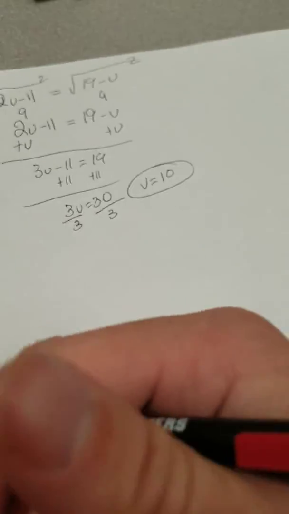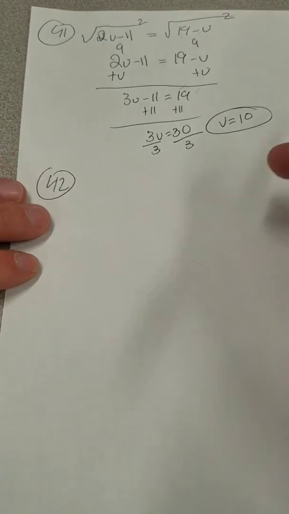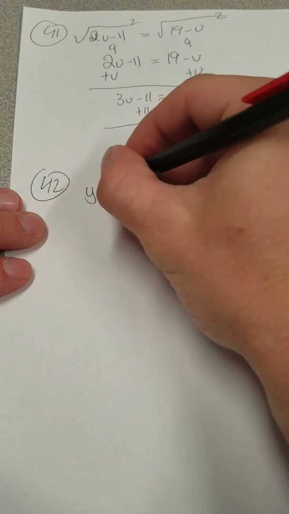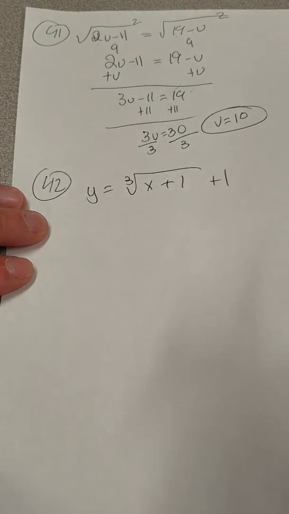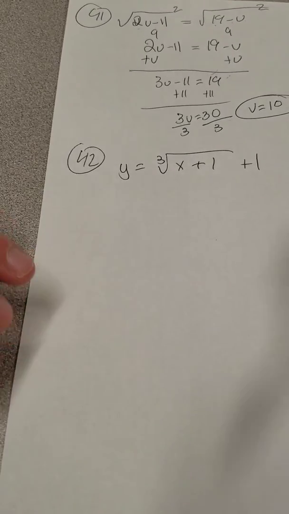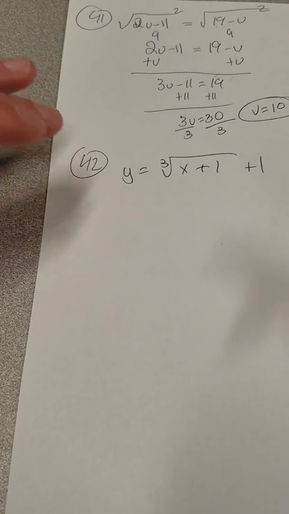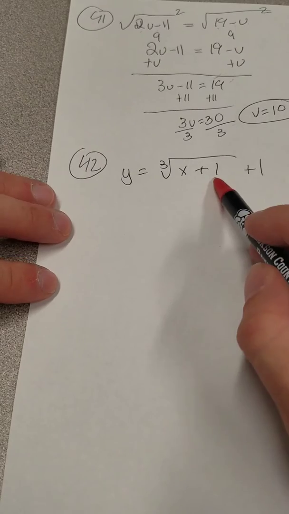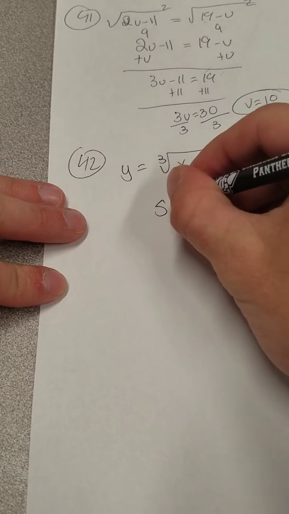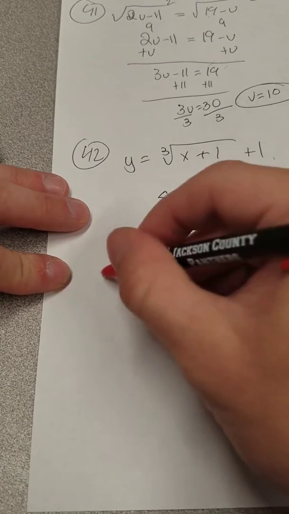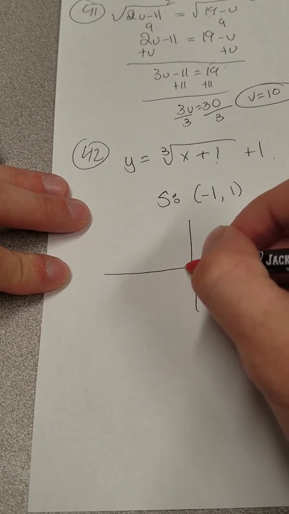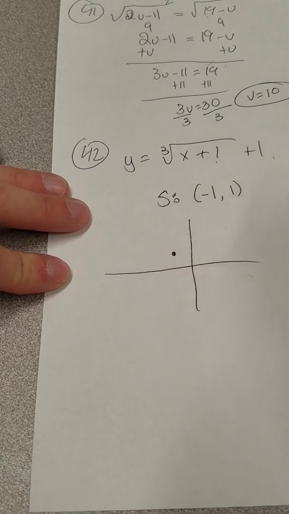42 asks you to sketch the graph of the function. If you have a graphing calculator, then this makes this process a lot easier. If you don't have a graphing calculator, you need to know a little bit about what they look like. I'm going to give you a starting point and then kind of go from there. Remember, finding the starting point, opposite of the inside, keep the outside. So our starting point is at -1, 1. Okay, so if we're looking at the graph of this, -1, 1 is right here.